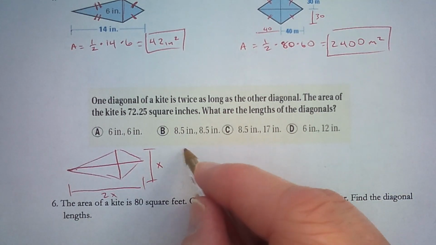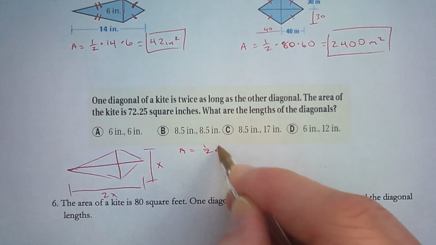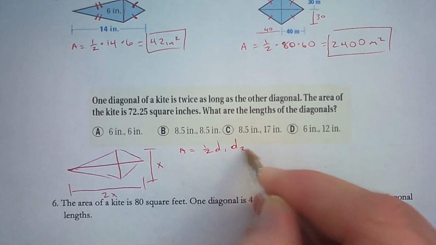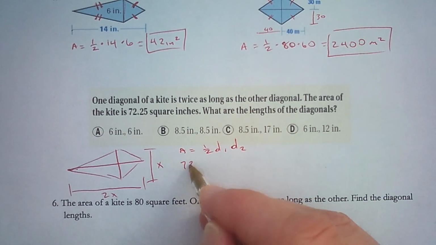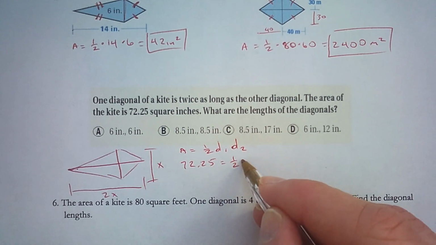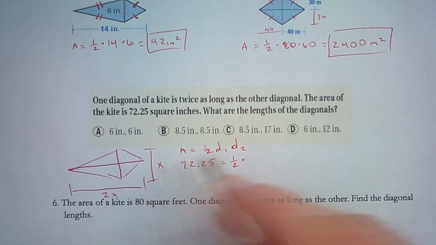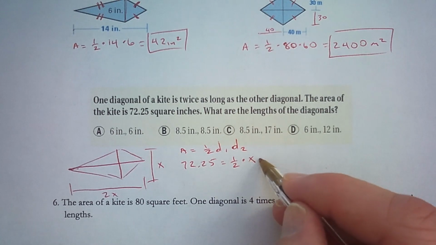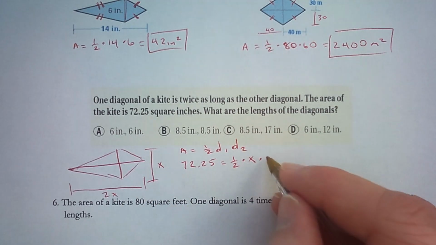Now I know the area is 72.25, so I've got area equals 1/2 times diagonal 1 times diagonal 2. The area is 72.25, equals 1/2 times one of the diagonals is x, the other diagonal is 2x.